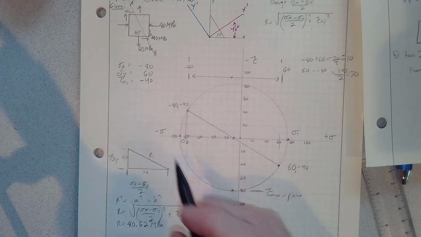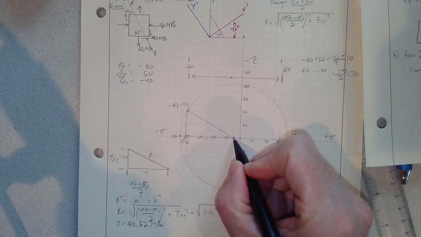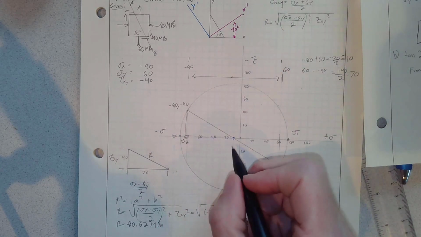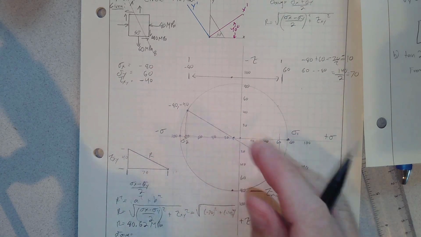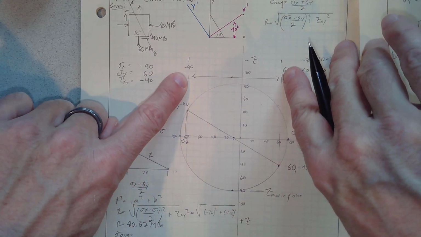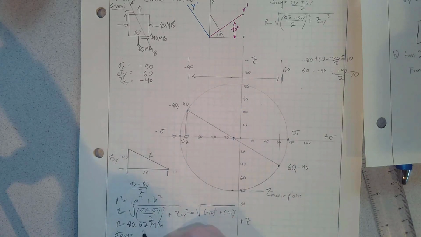The other one that we've kind of done just graphically but didn't actually solve for yet was the sigma average point. So we can write that one out. Sigma average equals sigma x plus sigma y, so basically we're looking at this here again, divided by 2. So that was -80 plus 60 divided by 2.